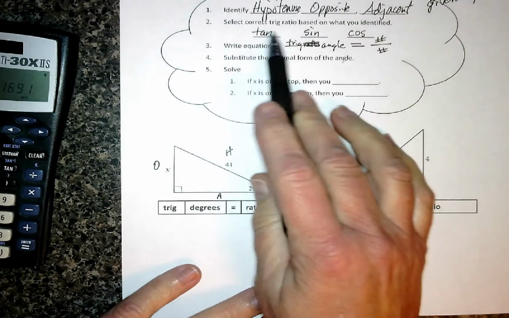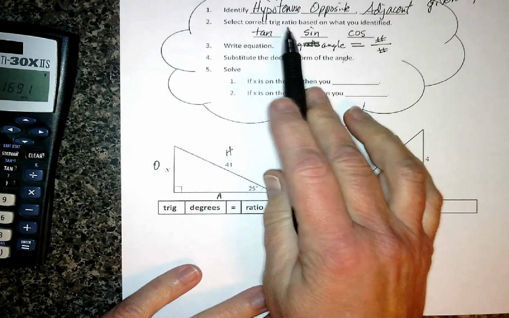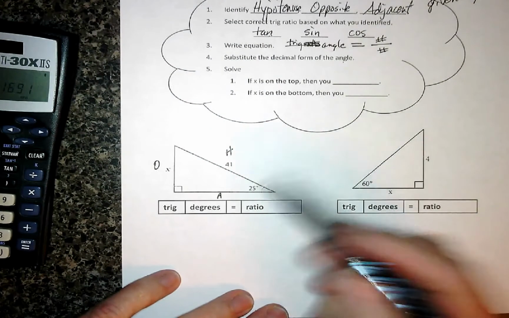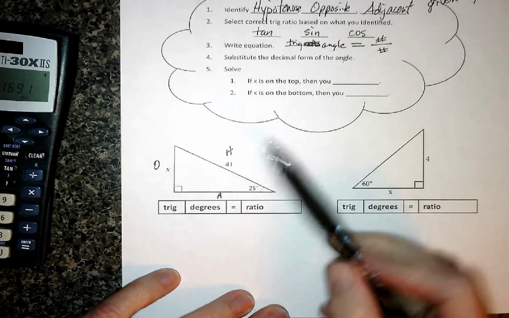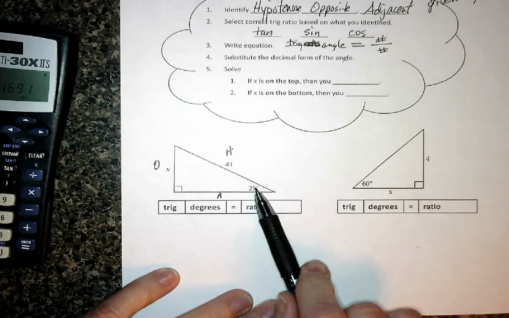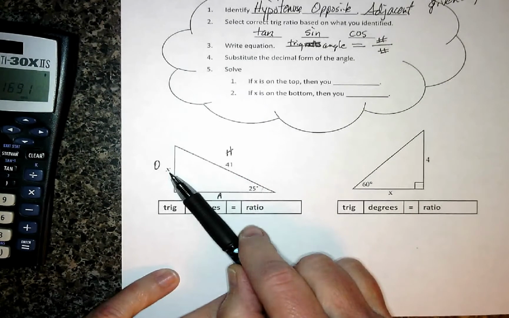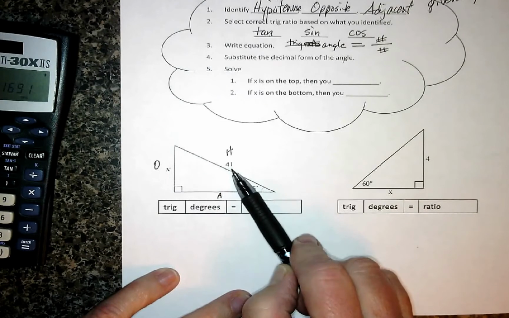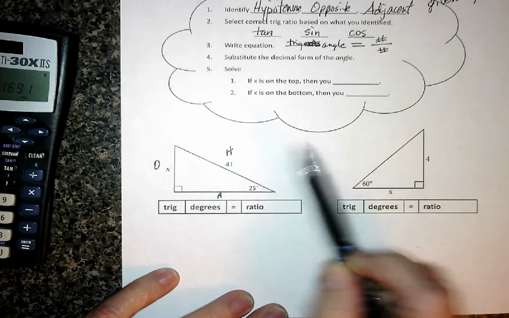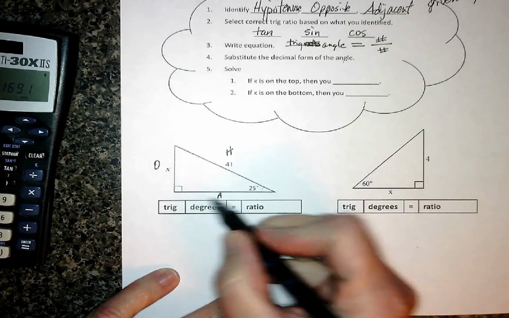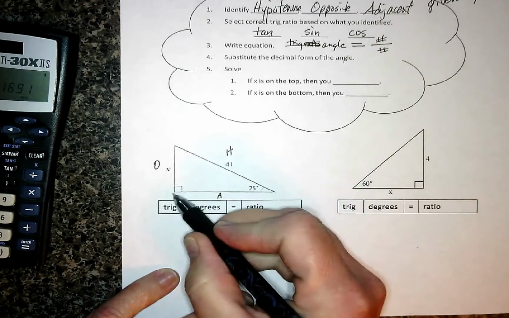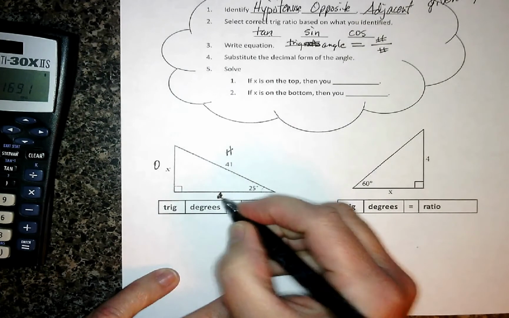Then I have to select the correct trig ratio. Now, which sides am I looking at? I want to look for, of the three sides, I have one that I'm trying to find and one that I know. Okay, those are the two that I want to use. Down here by the A, there's no number associated with that length, so we're not going to use that one.